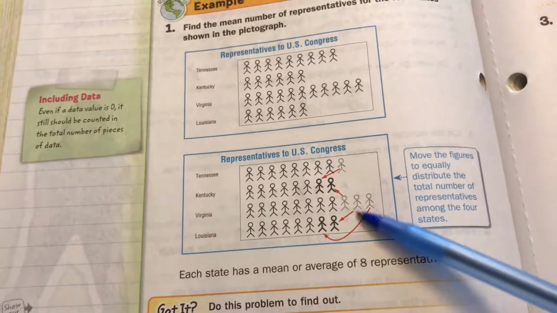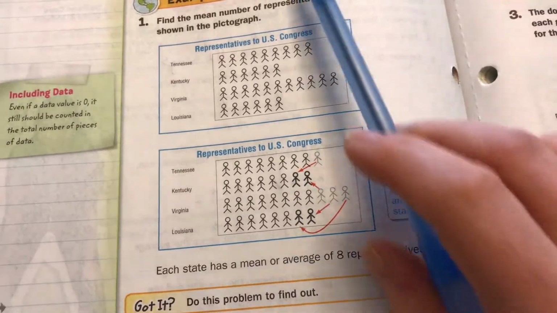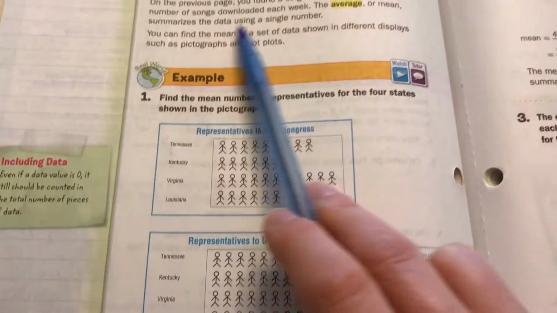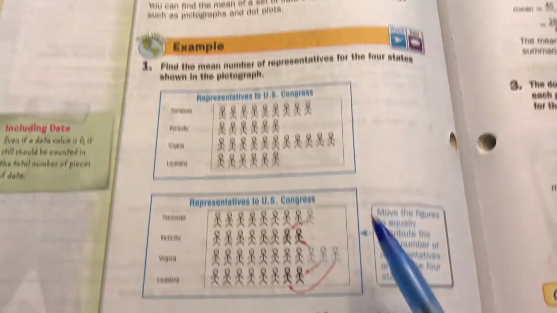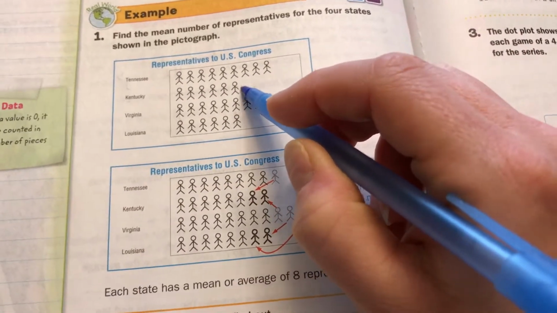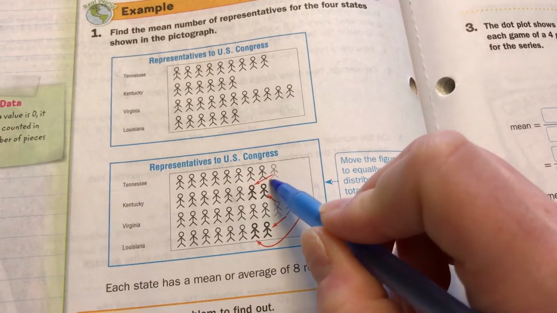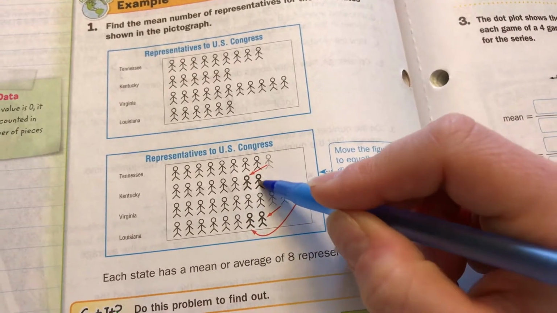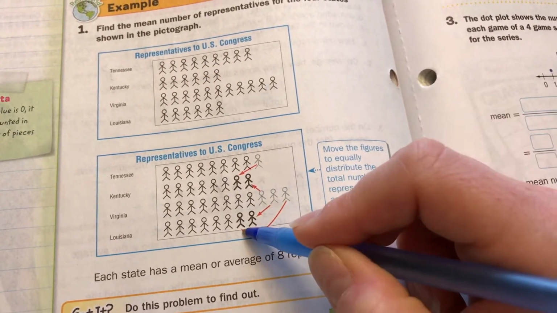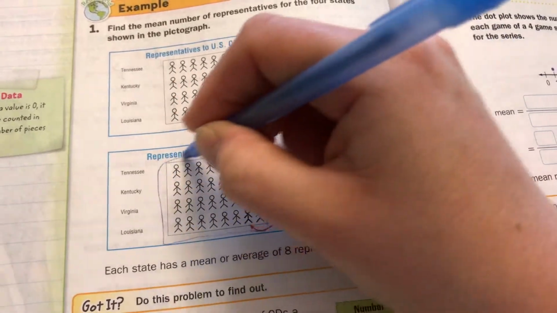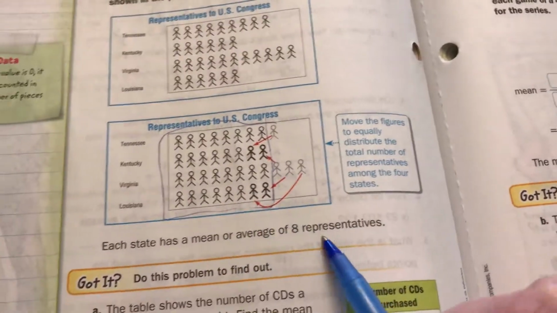So if we want to even it out to get a single number, like it talked about here, summarizing the data using a single number, I'm going to take one from here and put it down here because they don't have enough. So that one moved here. Take one from here, so down here and put it up there. And then take 2 from here and put them down here. And then you end up with each state evenly having 8 representatives.